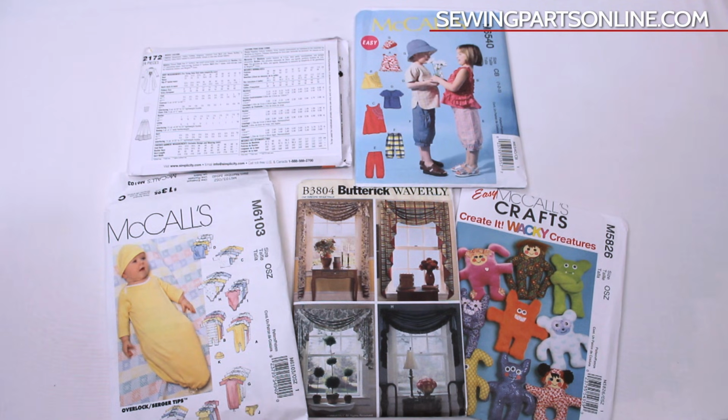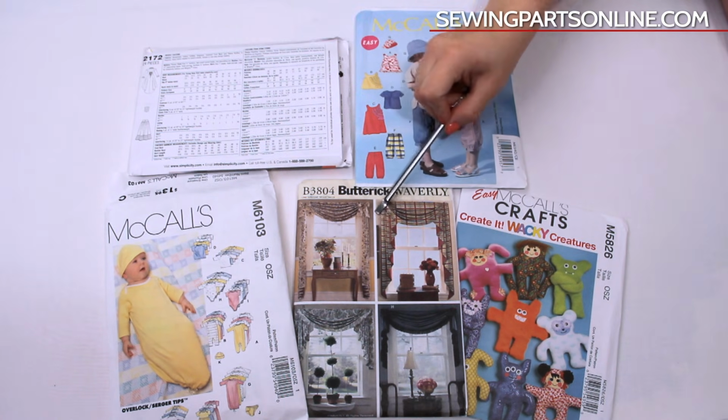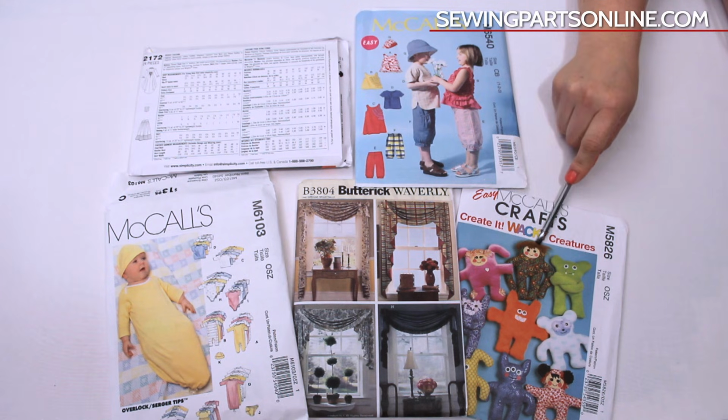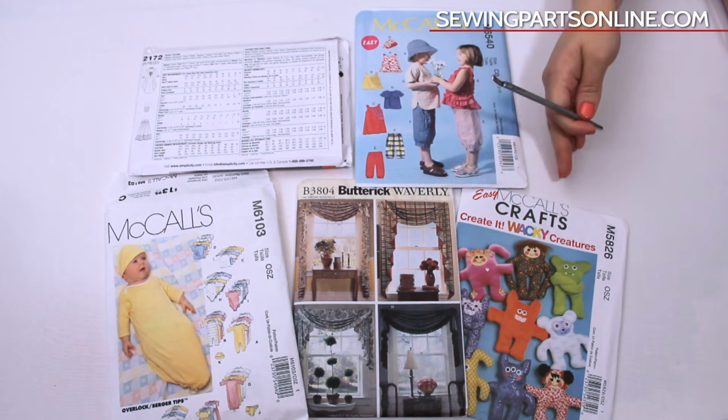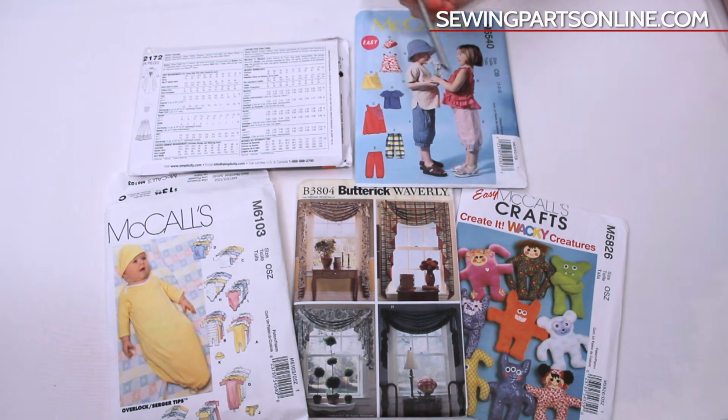Patterns come in a variety of different types. The most common type are traditional tissue paper and PDFs. There are fashion patterns, home deck patterns, toy patterns, or even patterns for quilts and crafts. It all seems very intimidating now, but over time you'll pick things up here and there and you'll find the type that suits you best.